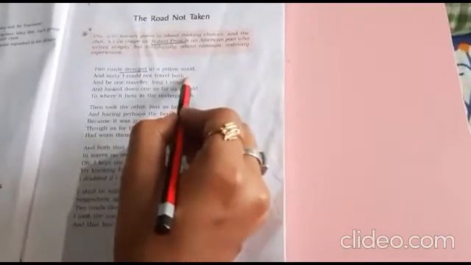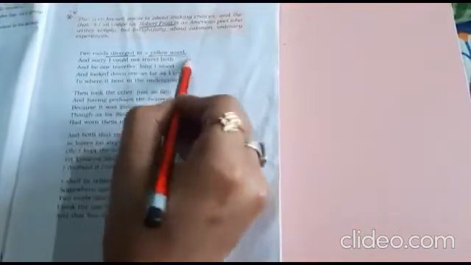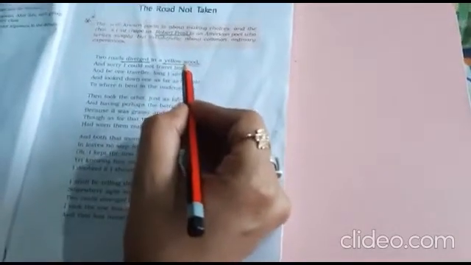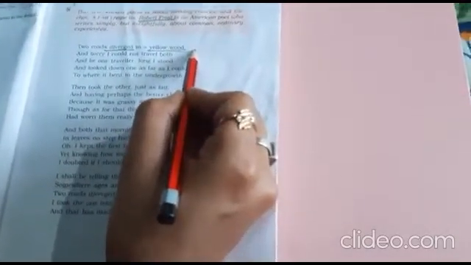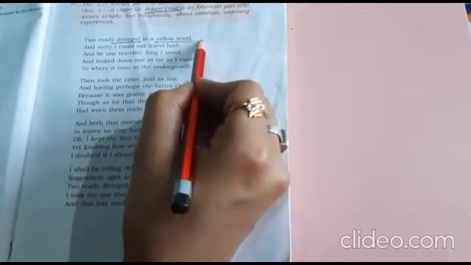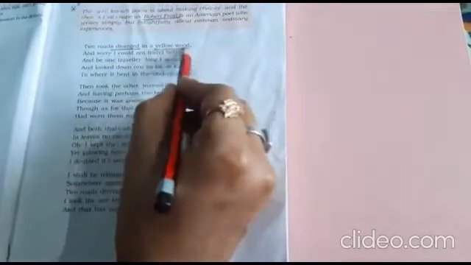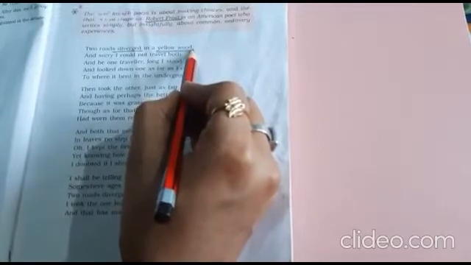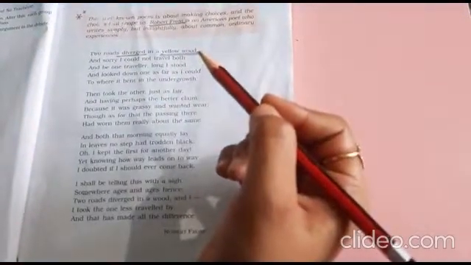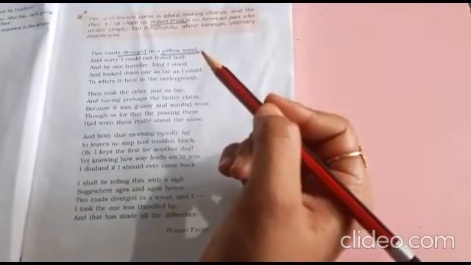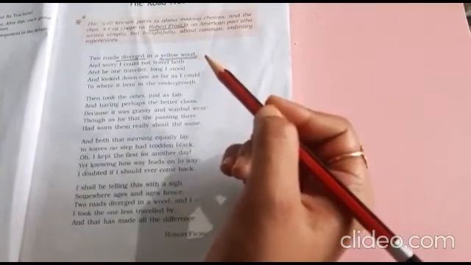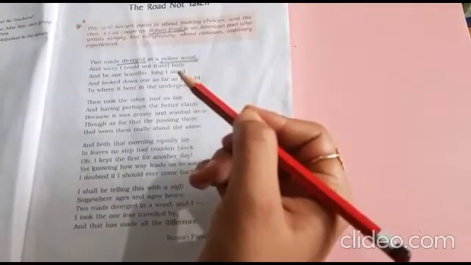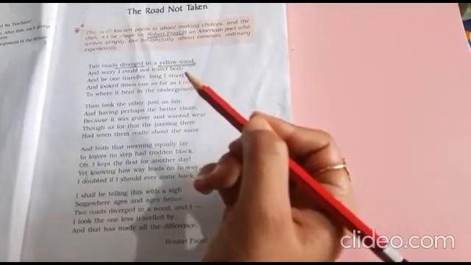Now in the very first stanza, as you can see, yellow wood. So yellow wood means a forest with leaves which have turned yellow in color and are wearing out. This shows that it could be the season of autumn. The poet kept standing there and looked at the path very carefully, as far as he could see. Before taking the path, he wanted to know whether the path was suitable for him or not.